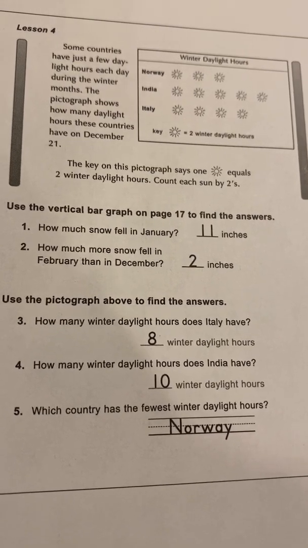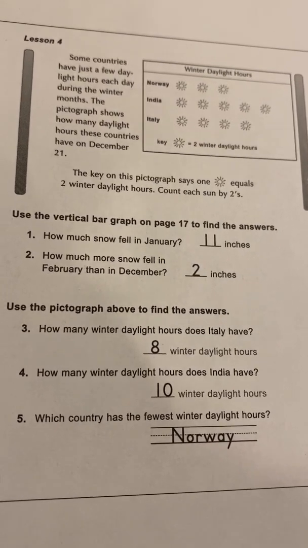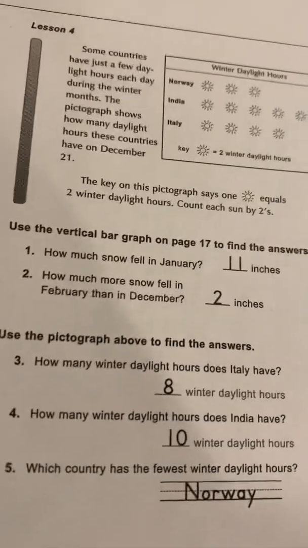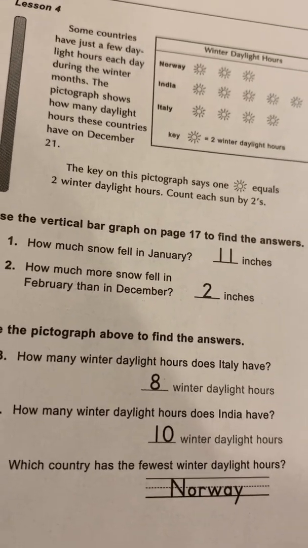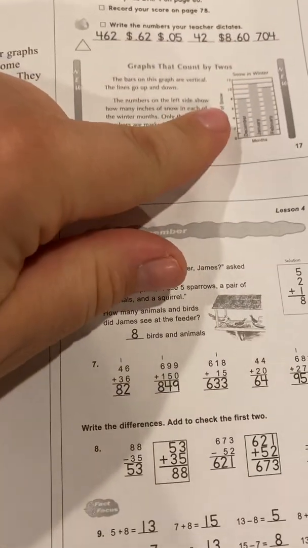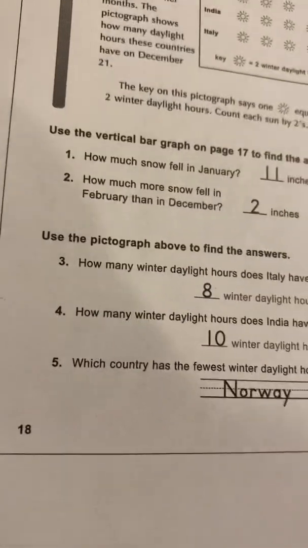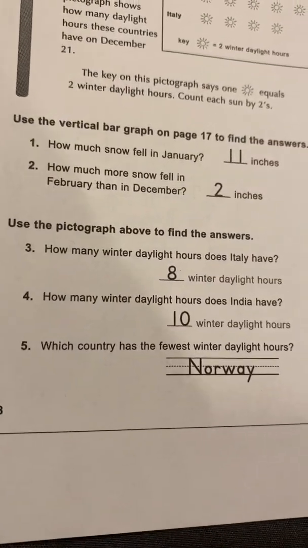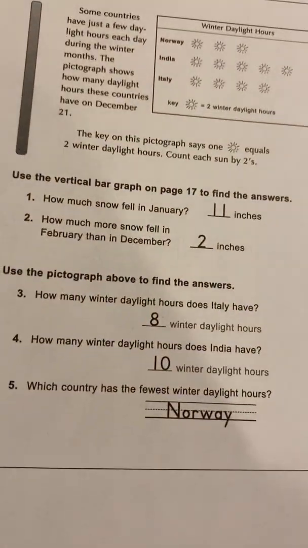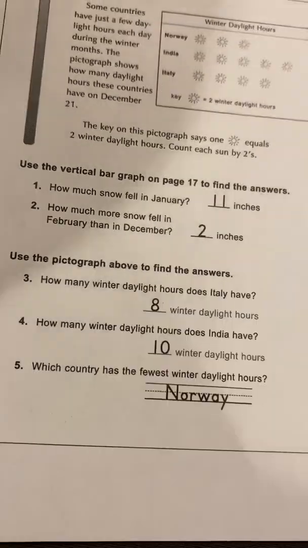How much snow fell in January? So she's going to go back to the previous page and use the vertical bar graph to answer that question. How much more snow fell in February than in December? Again, she's going to move back to the previous page to find that answer. Use the pictograph above to find the answers. She's going to look at the pictograph to find the answers for the questions, the 3 of them that are at the bottom of the page.